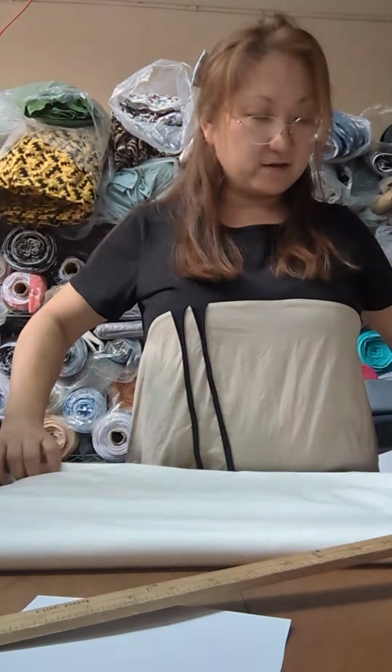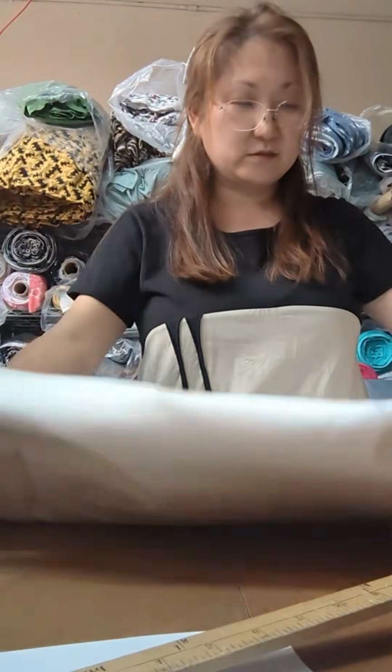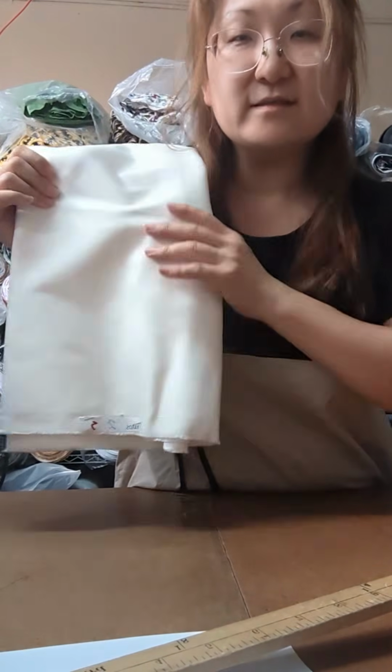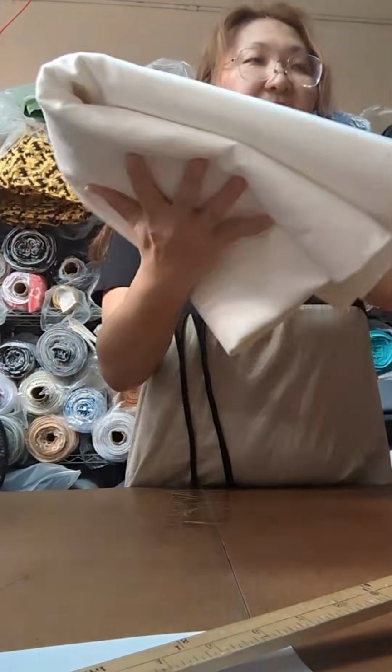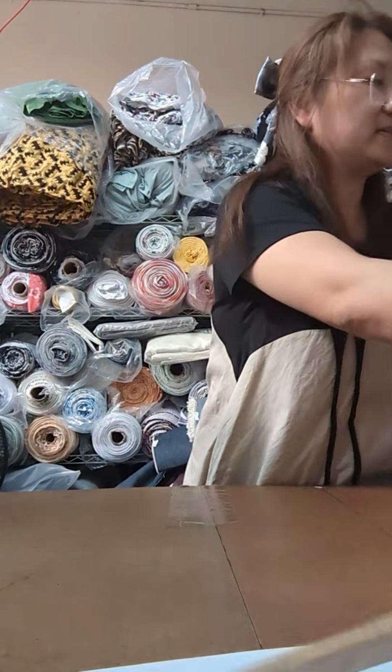And we're gonna call this cut number, oh my gosh. Cut number S, 2 yards. 2 yards, cut number S. Okay. S. Okay, and then this is T.